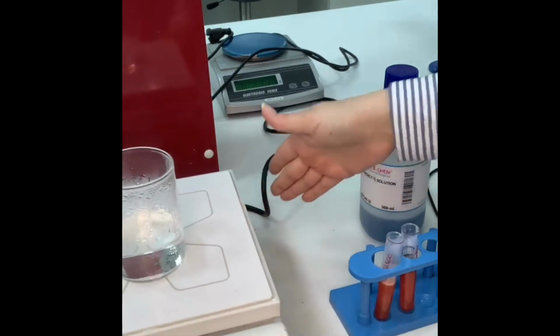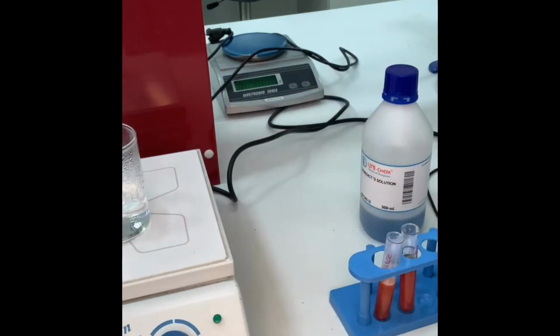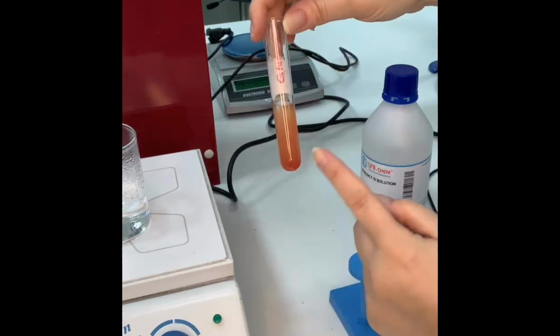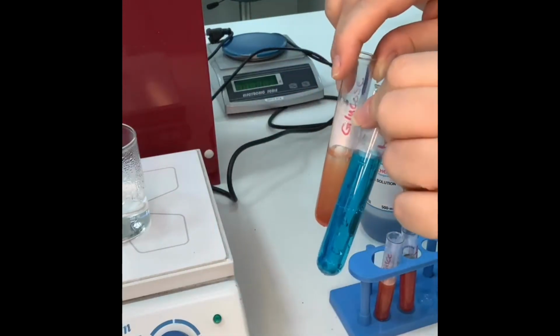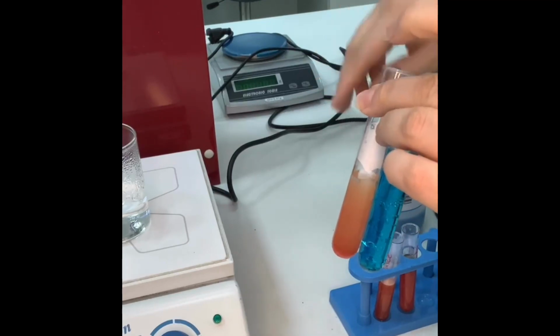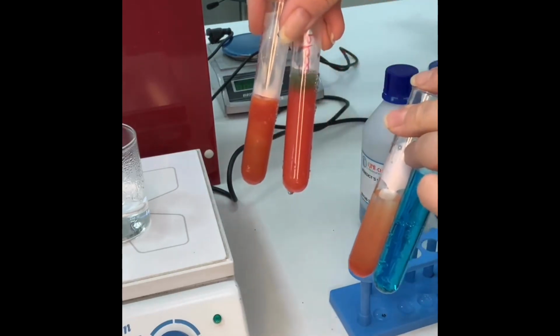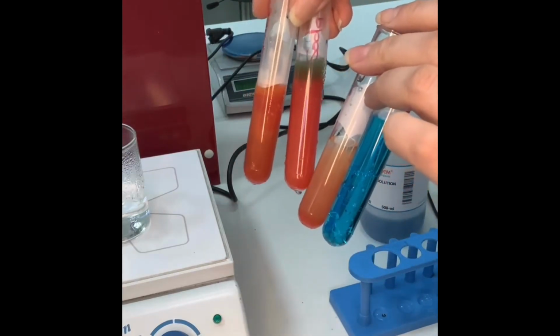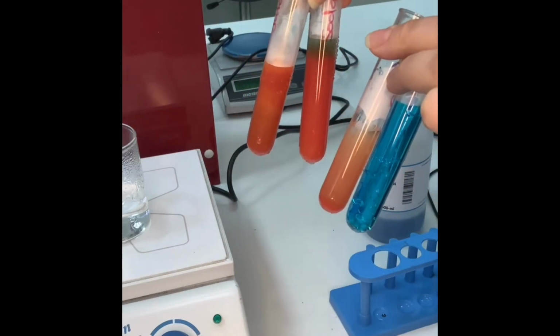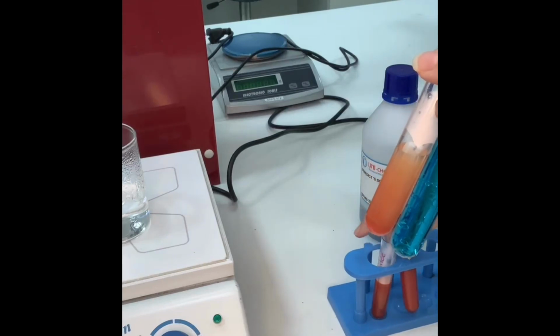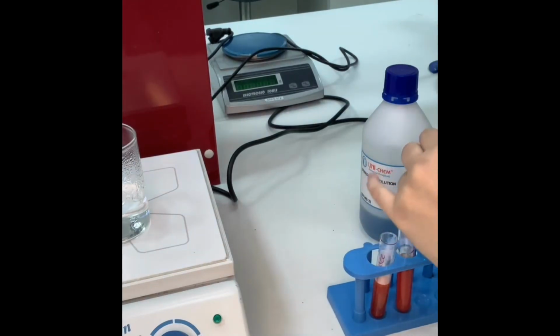I will compare it to my negative and positive. This is my positive control. This is my negative control. Now those two, when you keep them standing, they will precipitate in the bottom. This is the target color that I'm looking for. I will take a picture of it right now.